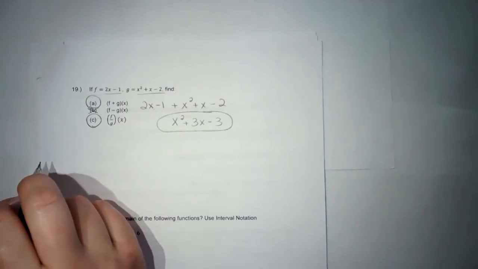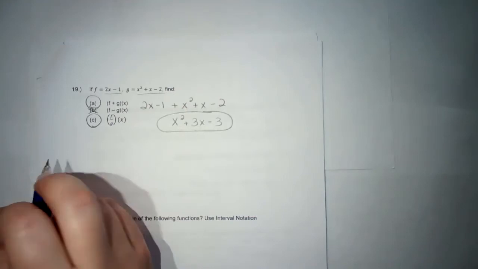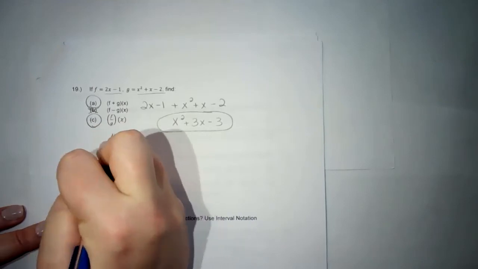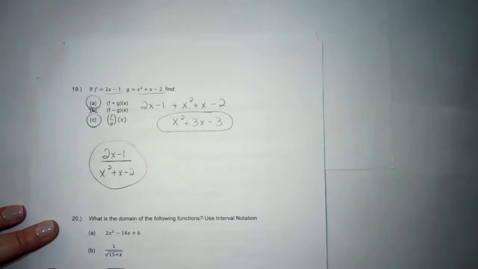C wants you to divide them. You don't actually have to do any algebra here. Just put the correct one on the top and the other one on the bottom and be done with it. So here it said to put F on top and put G in the bottom. You're done. I get students that are factoring, canceling; just stick one on the top, one on the bottom, you're done.